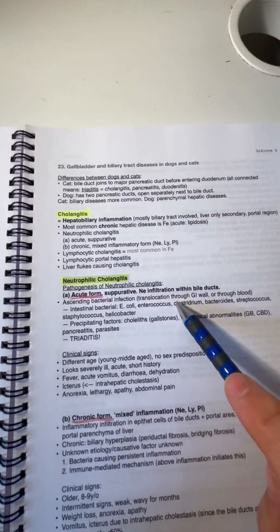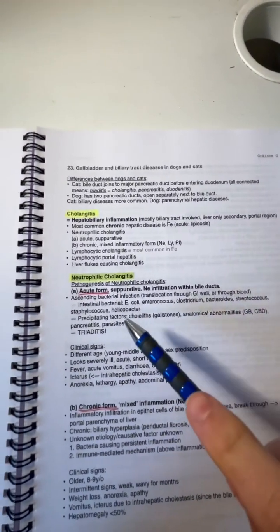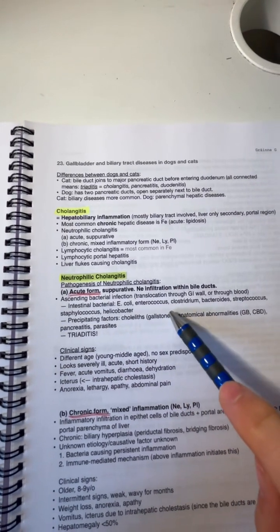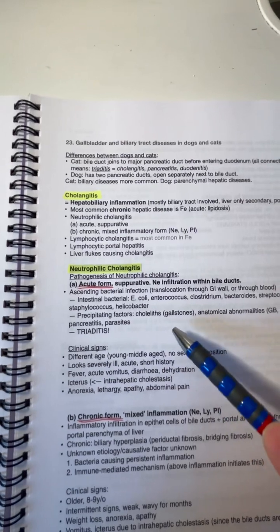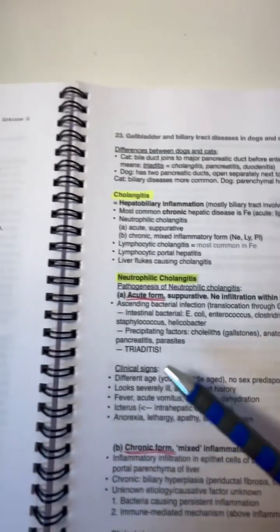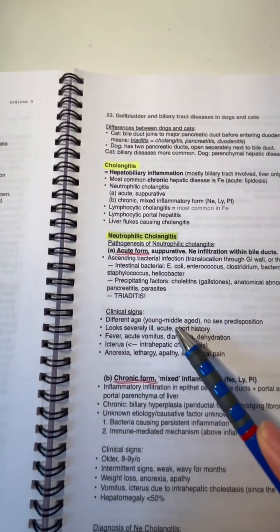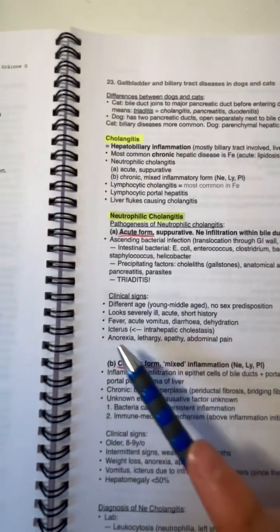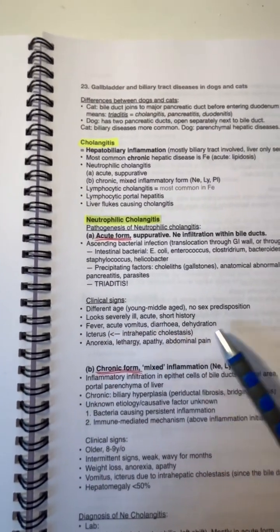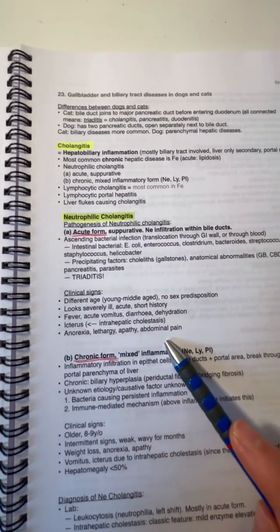There can be a translocation through the GI wall or through the blood. It is typically E. coli, Enterococcus, or Clostridium. The predisposing factors are cholates, aka gallstones, or pancreatitis in the case of triaditis. In the clinical signs, it can happen in young, middle-aged, or old animals, and there's no sex predisposition. Animals can have acute vomitus, diarrhea, and dehydration. And they can also get icterus and abdominal pain.